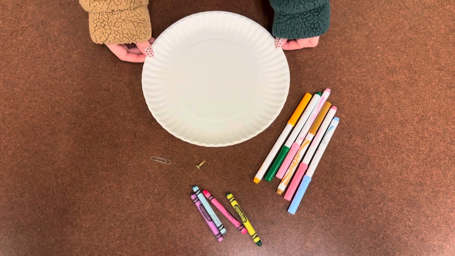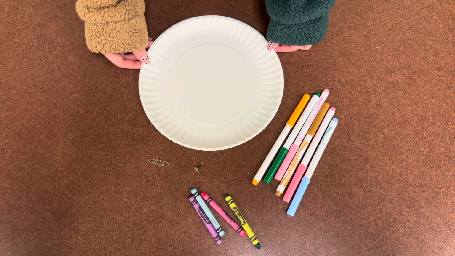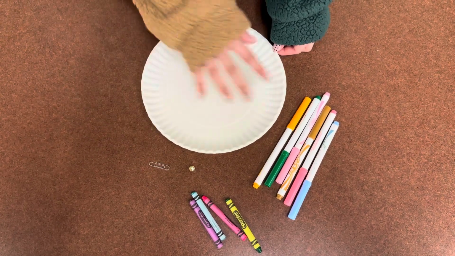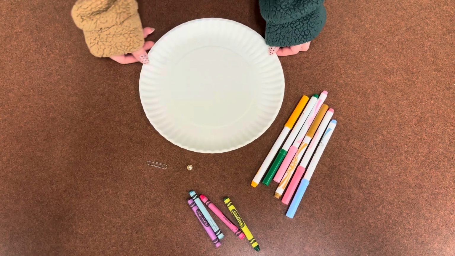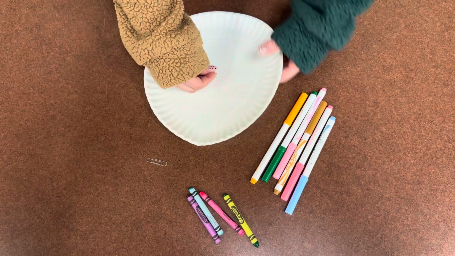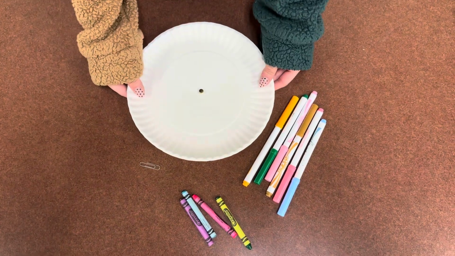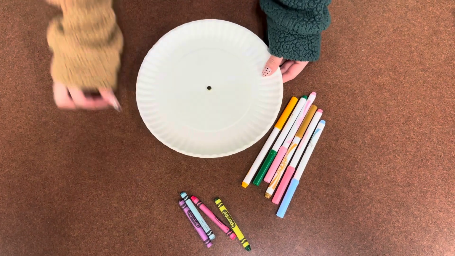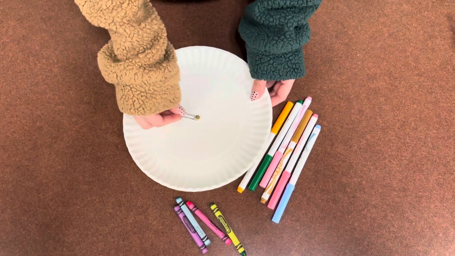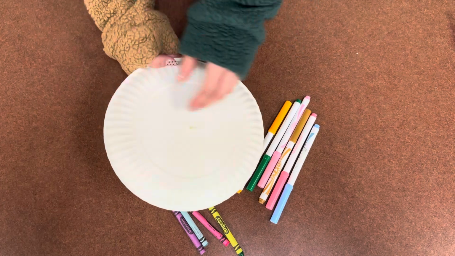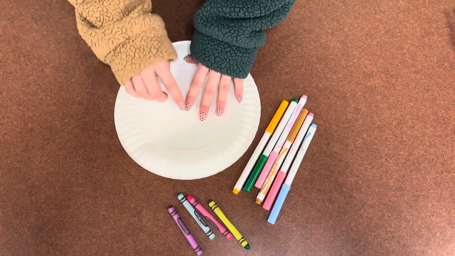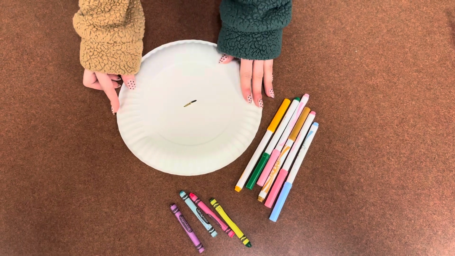When making the coping wheel, each student will get one paper plate, one of these brass pins, a paper clip, and then crayons and markers to decorate their coping wheel. You're going to start by taking the brass pin and making a hole through the paper plate. Once you make a hole through the paper plate, you will take the paper clip and put it around the pin. And then you'll flip the paper plate over and you'll flatten out the pin so that it's secured.